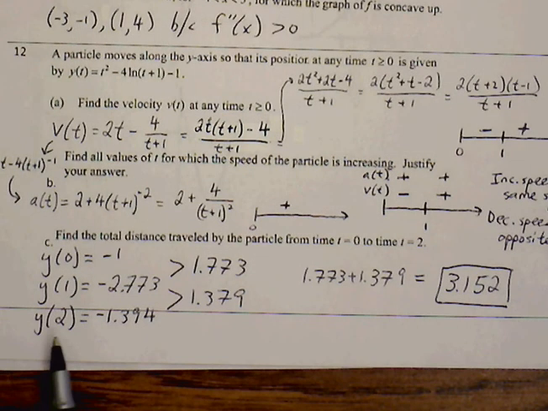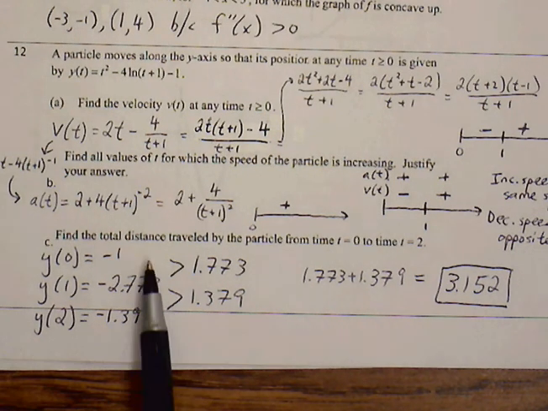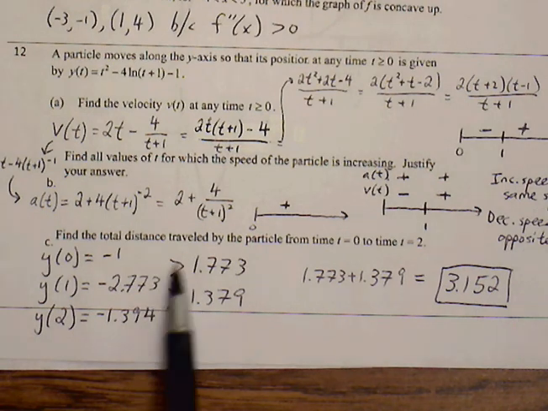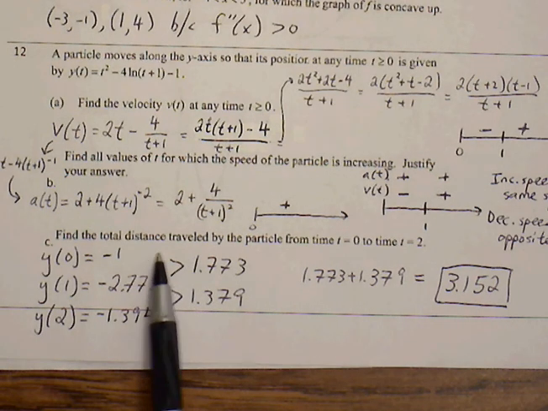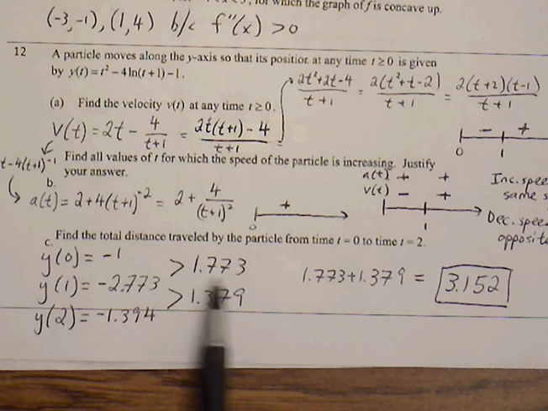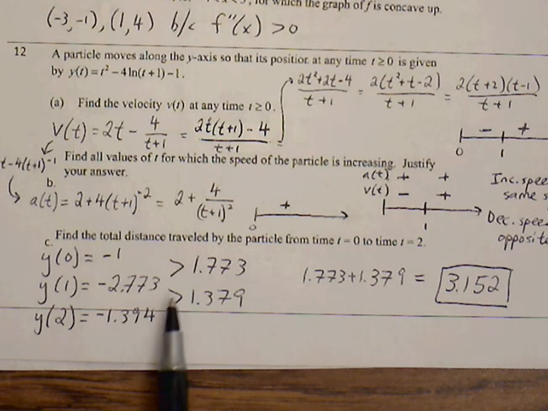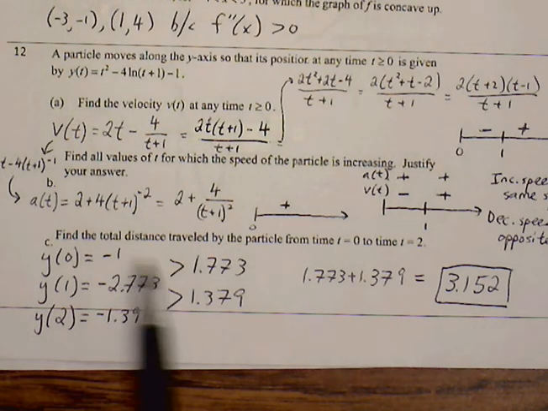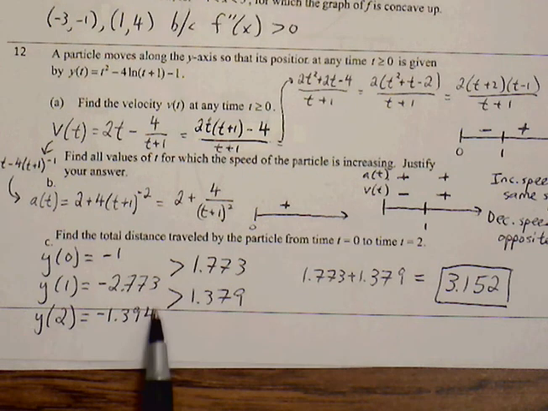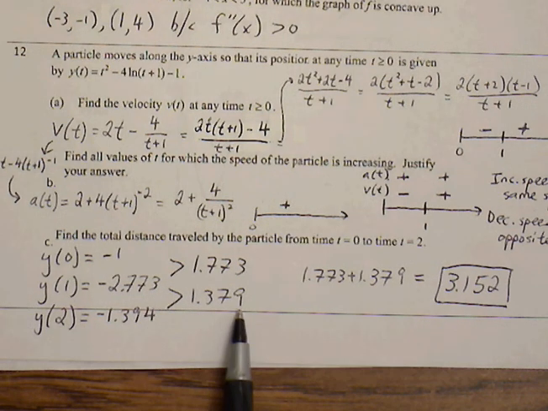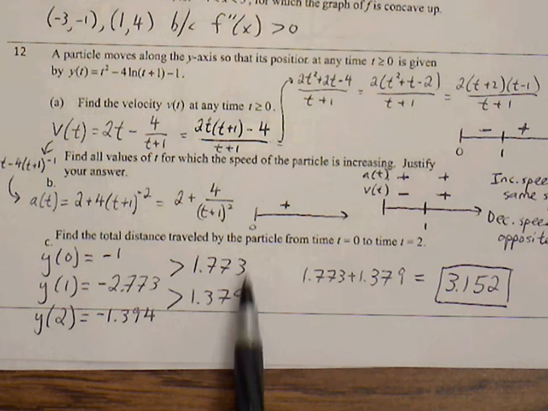Then we just find the distance between each interval. Remember, when you find the distance between each interval, you should always get a positive value. In your calculator, you get 1.773. We subtract these values and we get 1.379. Then we add these two together. The total distance traveled from 0 to 2 will be 3.152.